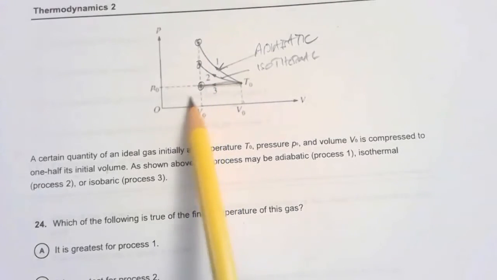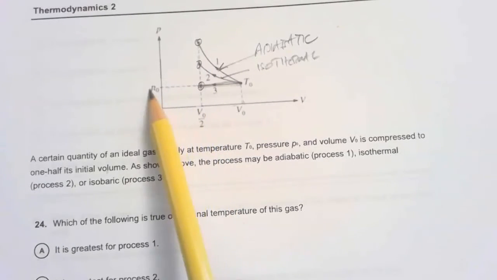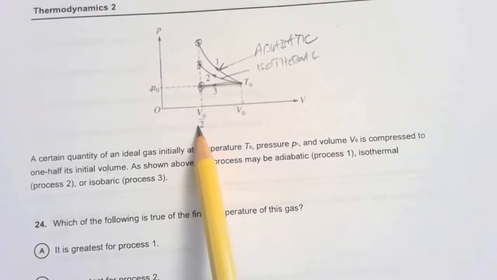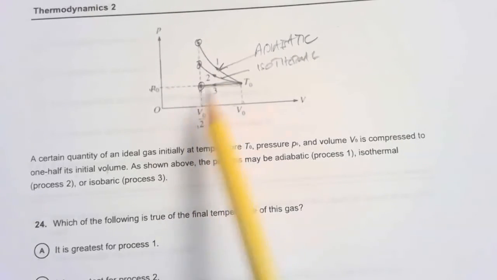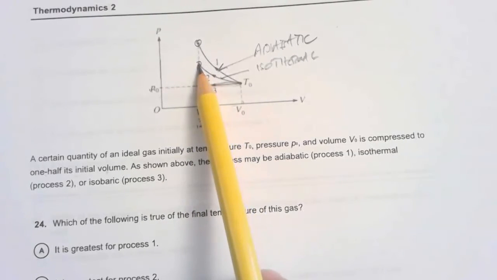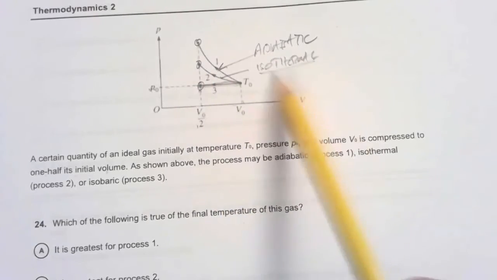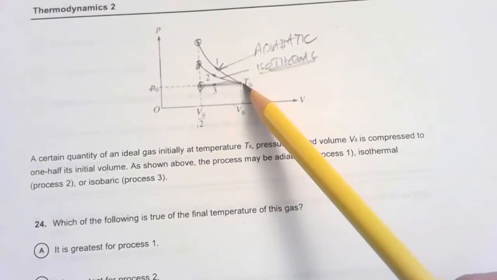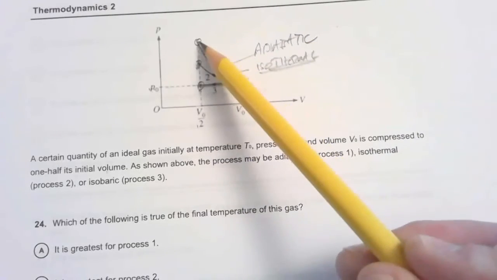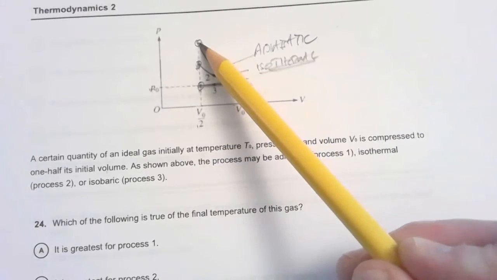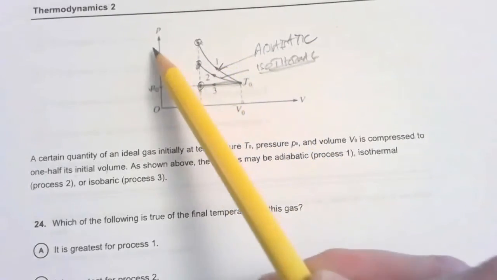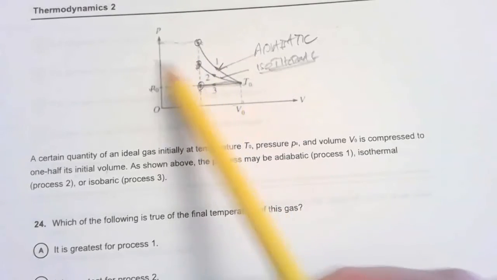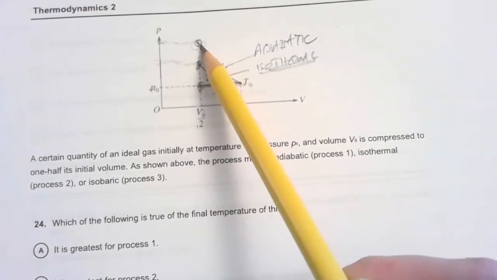This one is P times a smaller V. This one is isothermal, so it should have exactly the same internal energy, same temperature as T0. This one is the same volume, but at an even higher pressure than this one, so this has to be the largest.